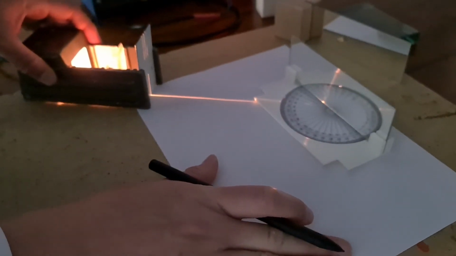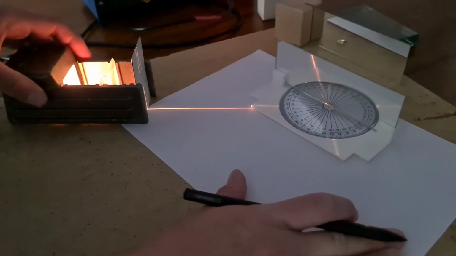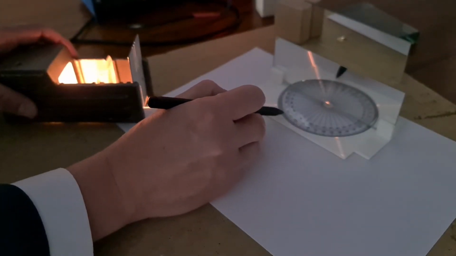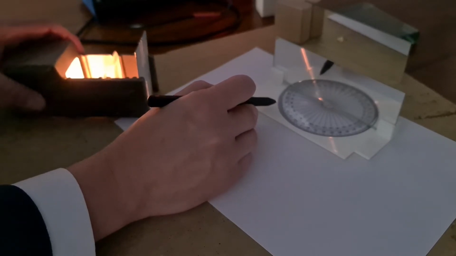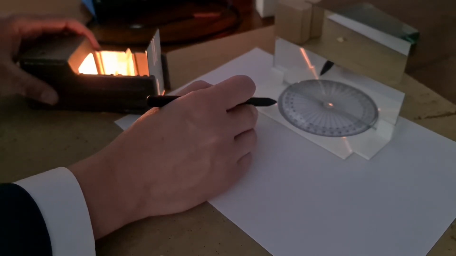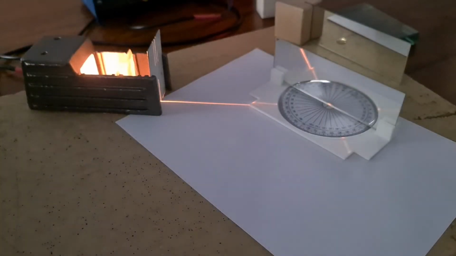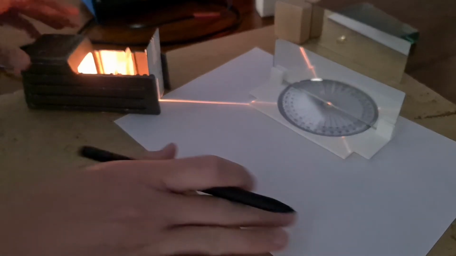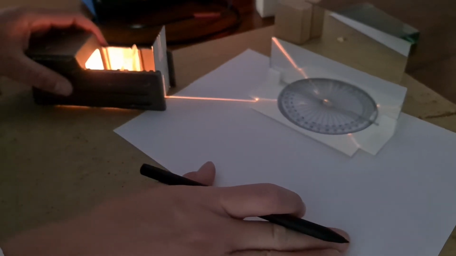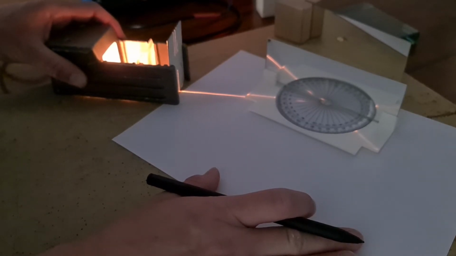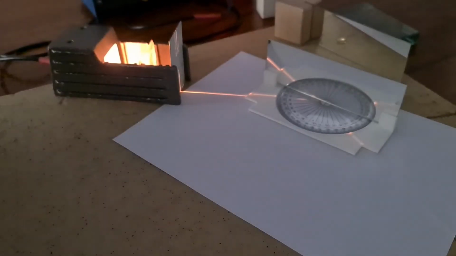I can rotate my paper as well as rotating my light source. So 10, 20, 30, 40, 50, 60. Let's go in at 60 degrees. We read it off, and it is coming out at 60 degrees. And so now we're getting at quite an acute angle. I'm going to pick, let's go with 75 degrees, and this is coming out at 75 degrees.